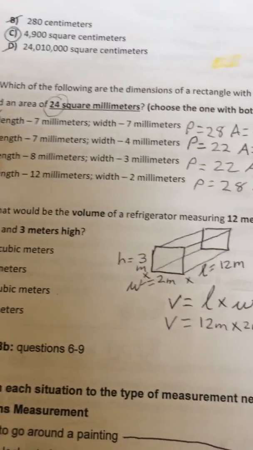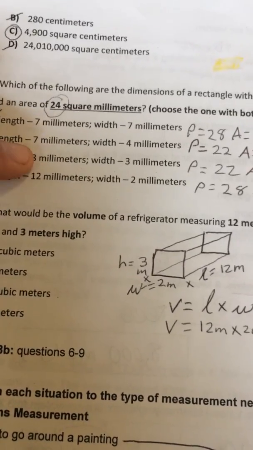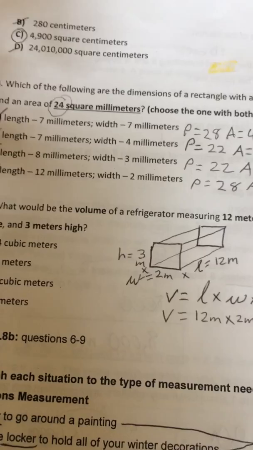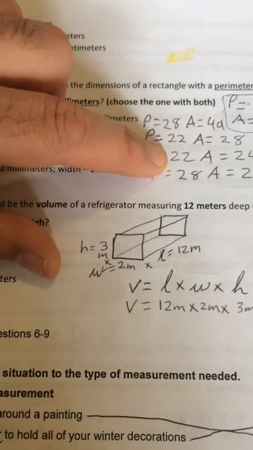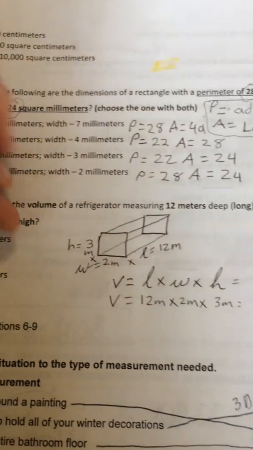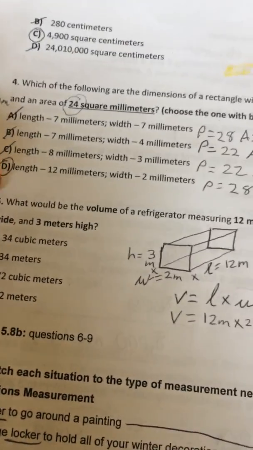And then the next one, you go again, same thing happens. 8 plus 8 is 16. 3 plus 3 is 6. Or 8 plus 3 is 11, and then another 11. That's 22. Oh, again, I don't even need to write the area. Even though the area is correct, I don't even need to do that. I just wrote P equals 22. It's not correct.